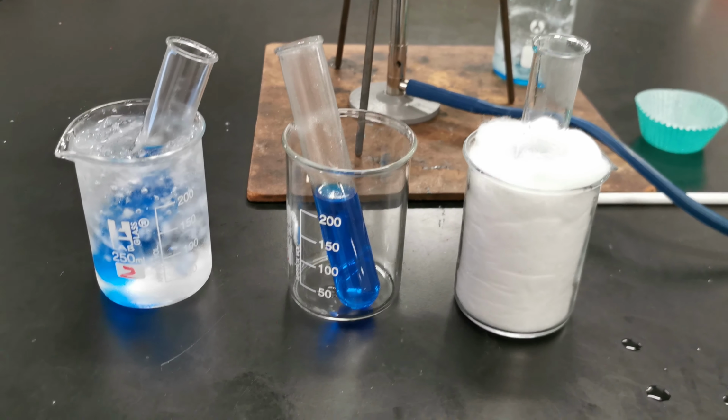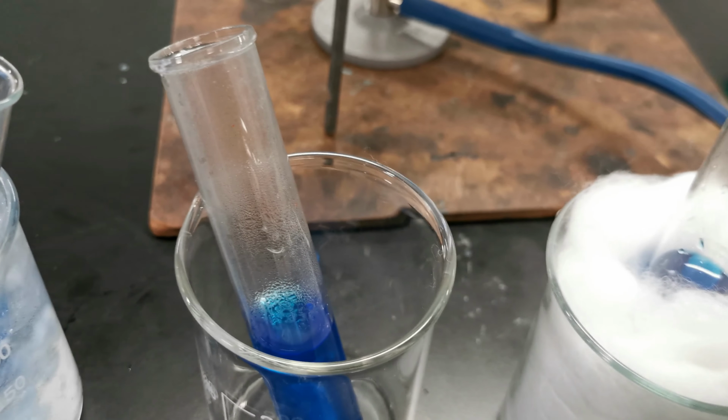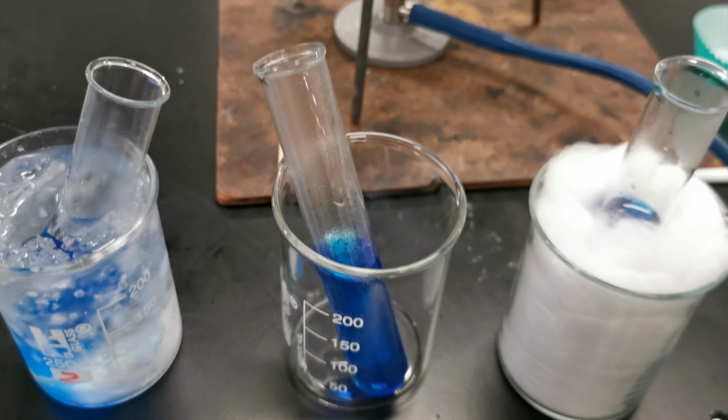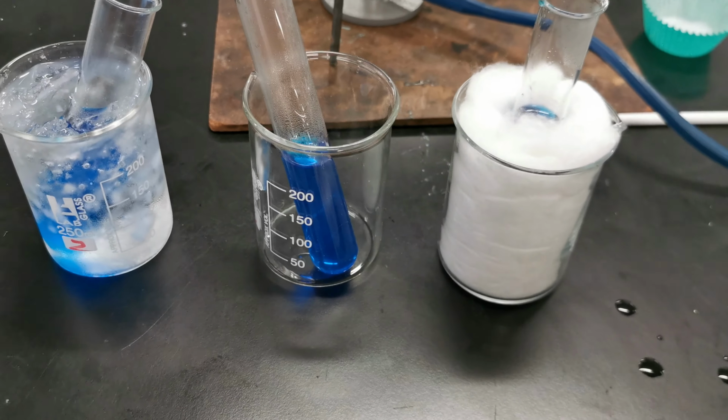Alright, so what we have now is 3 beakers, each with a test tube of our copper sulfate solution, nice and hot. That will of course cool down. They will all get to the same temperature, room temperature, eventually. But we're going to cool them down at different rates.